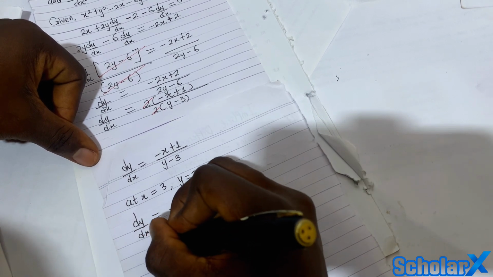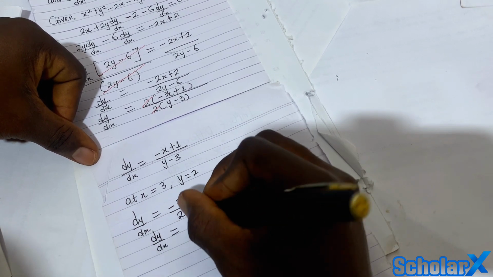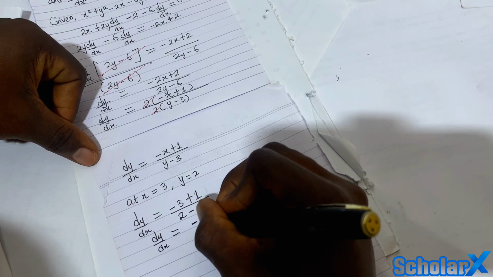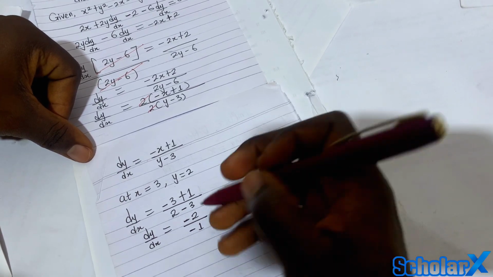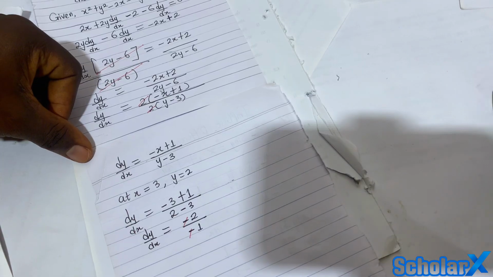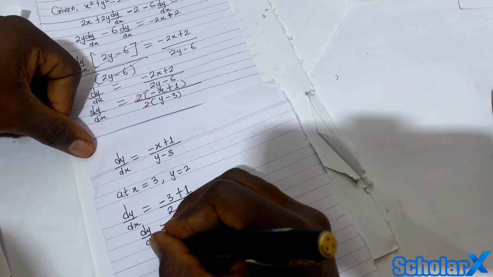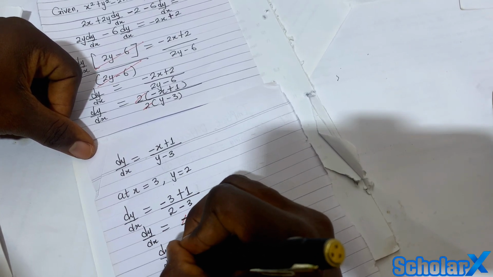So dy/dx is going to be equal to minus 3 plus 1 gives us minus 2, over 2 minus 3 gives us minus 1. Of course, minus eliminates minus. 2 divided by 1 gives us 2. So our dy/dx is equal to 2.